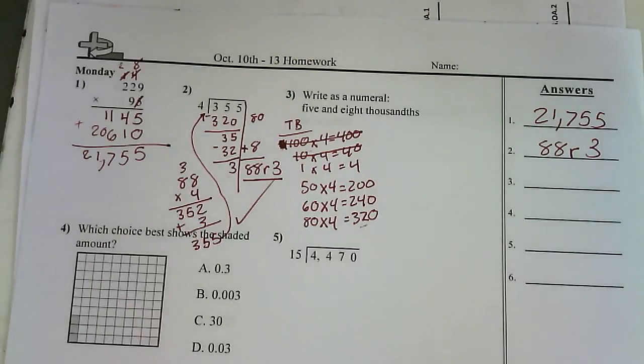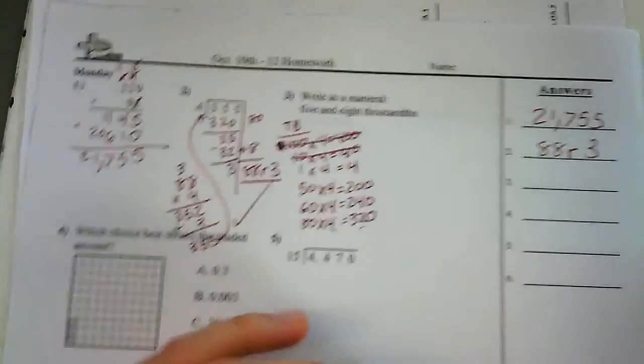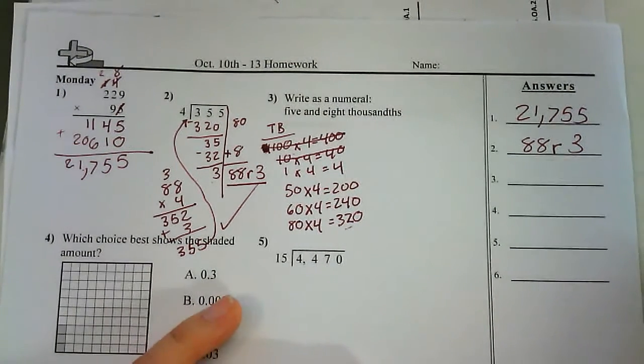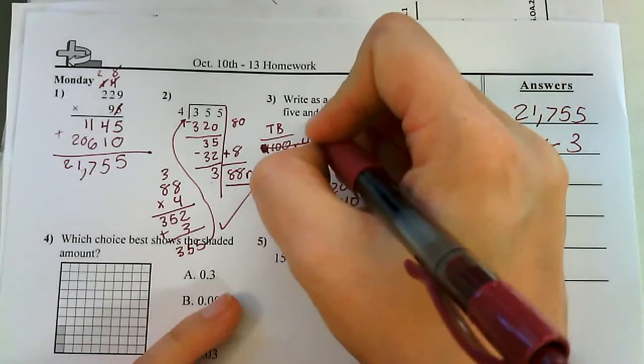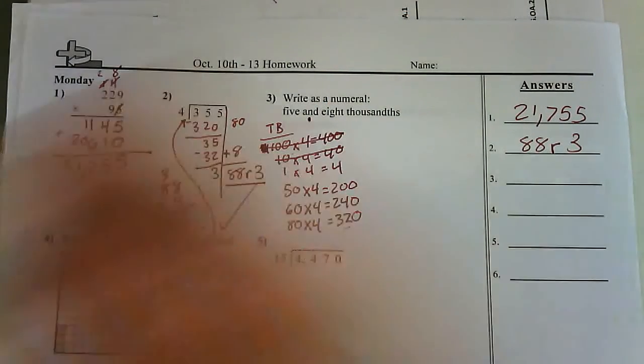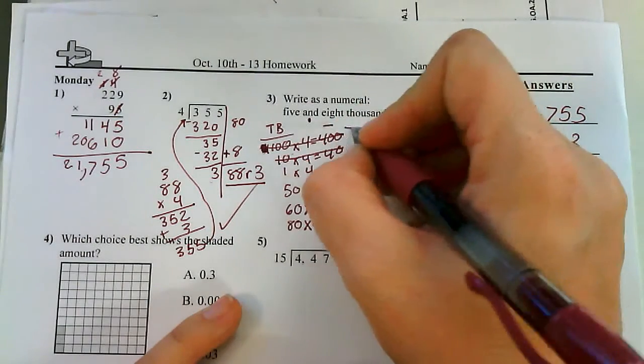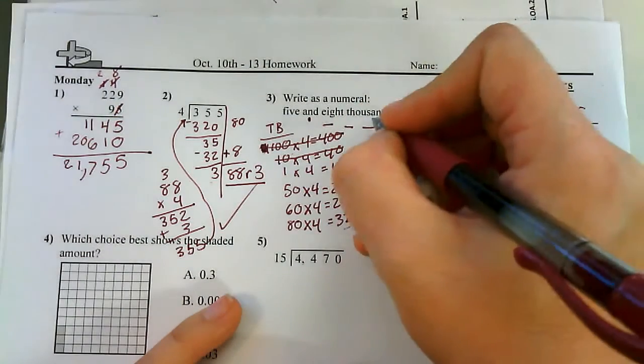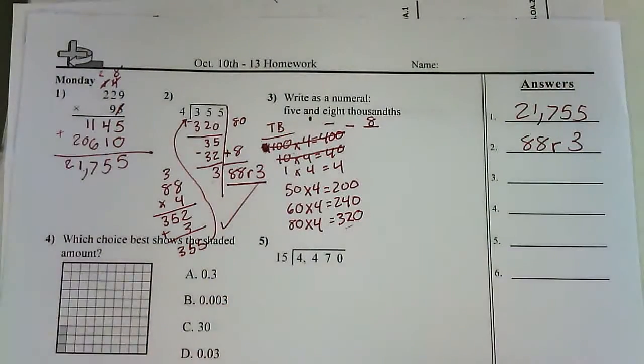All right, number 3, write as a numeral. So we're writing in standard form, 5 and 8 thousandths. 5 and, that "and" tells me to put a decimal. 8 thousandths, I know that I have tenths, hundredths, thousandths. So I know that my 8 is going to need to be in that thousandths place.